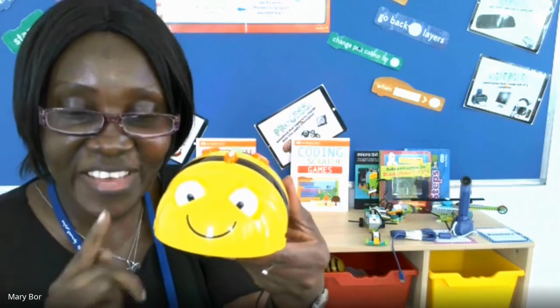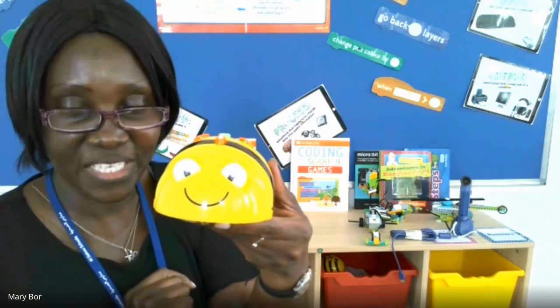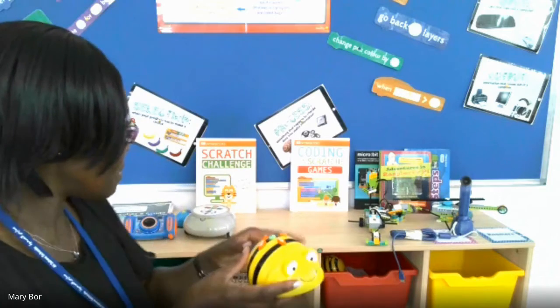So when I'm talking to it, I'm giving it instructions. So we're going to see how we give instructions to a robot. This is my robot, and I'm going to give it instructions. When you give instructions to someone, you tell them what to do. So let's start giving Mr. Beebot instructions. And which instructions do we want to give him? To move around.